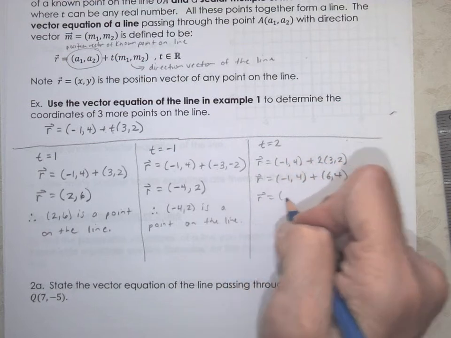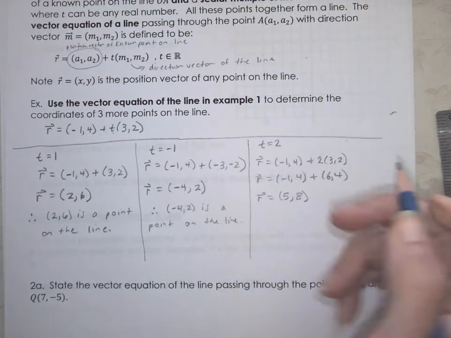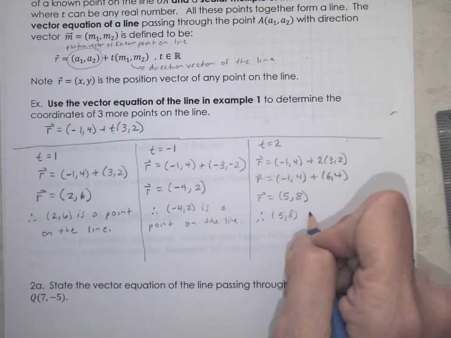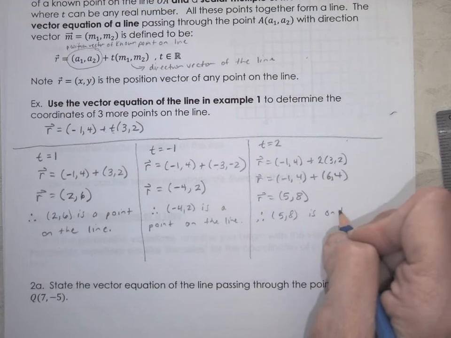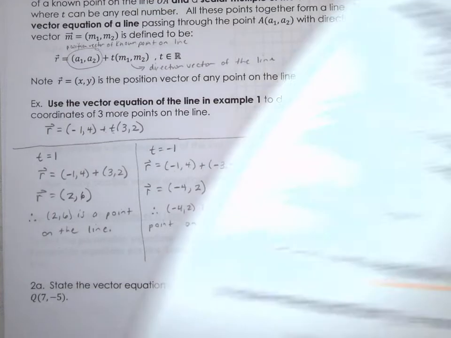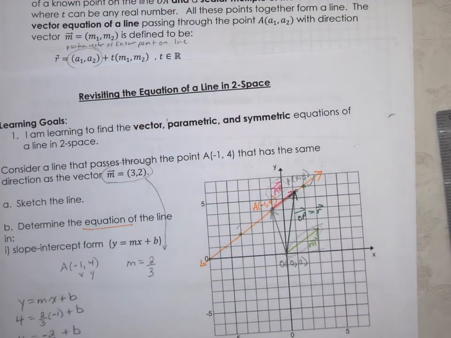So r is going to be negative 1 plus 6, which is 5, 4 plus 4, which is 8. So therefore the point (5, 8) is on the line. I don't think we can see that one because I don't have enough room on my graph, but 1, 2, 3, 4, 5, 8 would be a point on the graph as well.